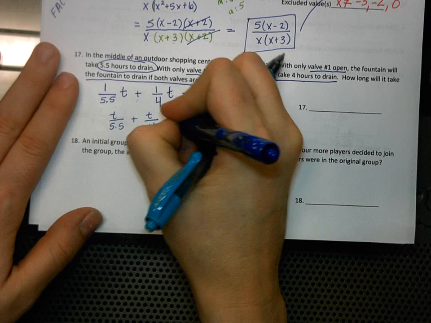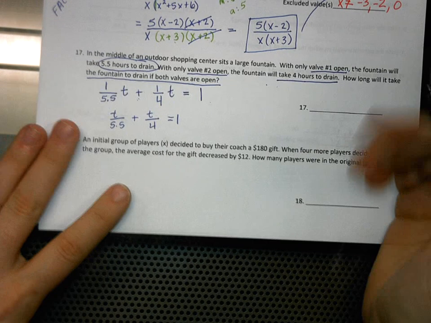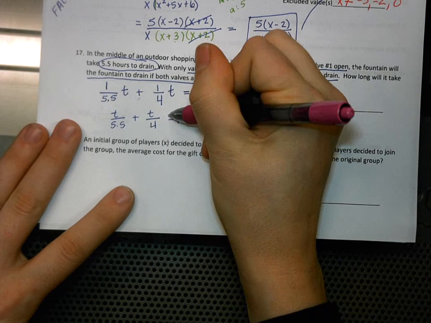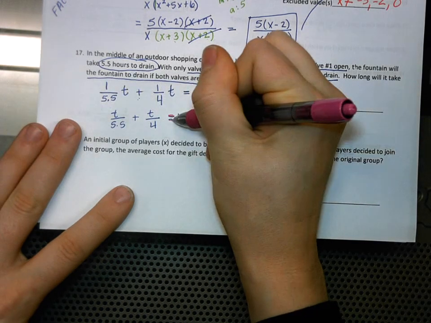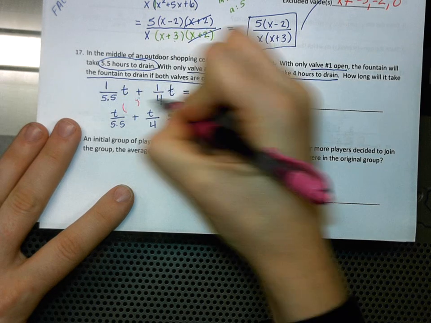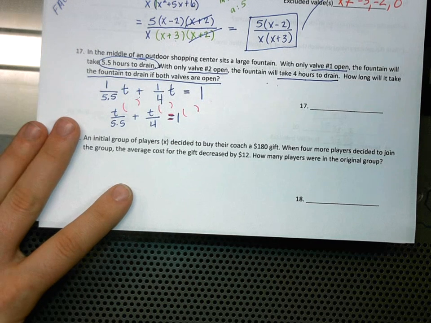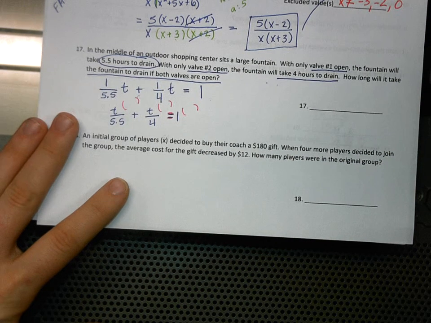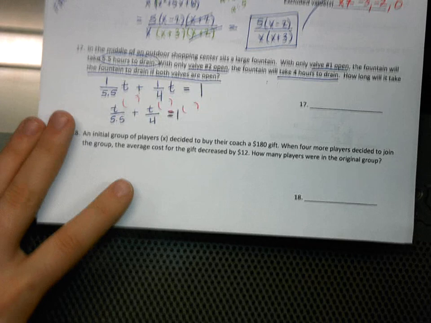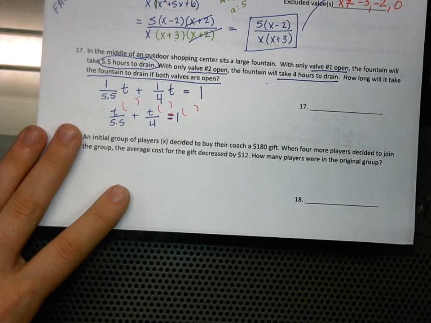And how do I get rid of the denominators? It's an equation, so can I clear the fractions? What do I multiply by? How do you clear fractions? You multiply by the denominator.